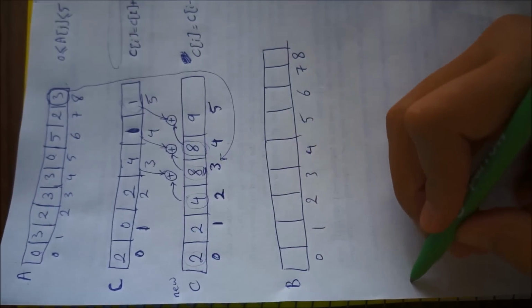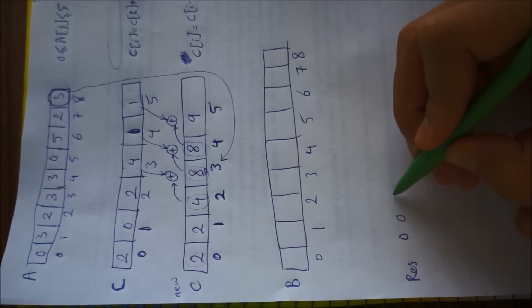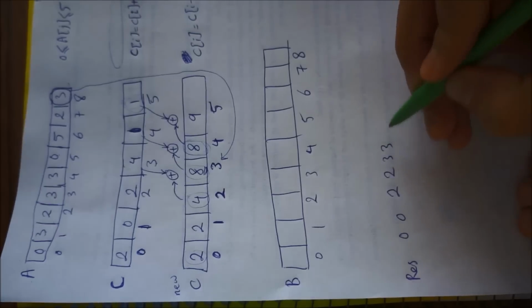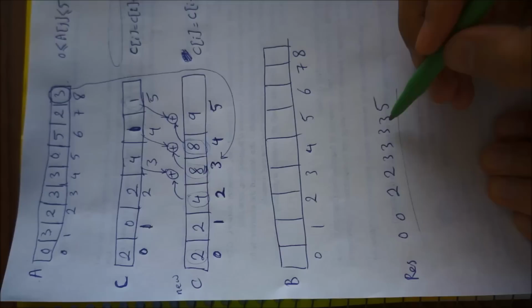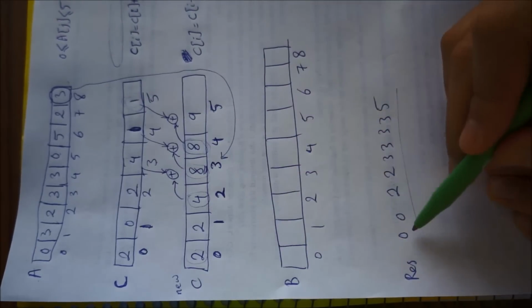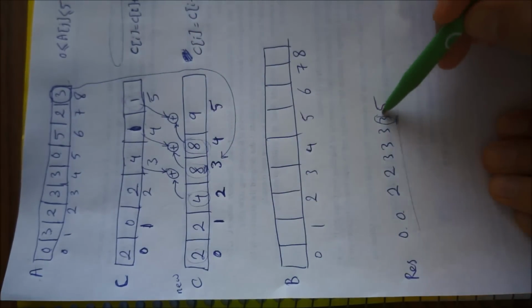If you just write down the result sorted array, it should be like this: 0, 0, 2, 2, 3, 3, 3, 3, 5, right? That's the sorted array. So if you look at the 8th position, 1, 2, 3, 4, 5, 6, 7, 8, as you see, we have 8 numbers that are less than or equal to 3.